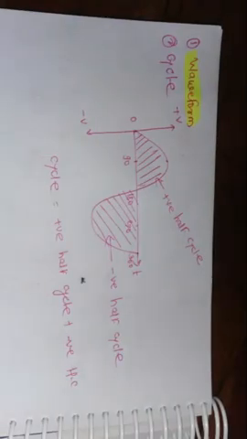Now the second important quantity is cycle. Now in the waveform, the portion from 0 degree to 180 degree is called the positive half cycle, and the portion from 180 degree to 360 degree is called the negative half cycle. Now the cycle can be defined as the total portion in the waveform from 0 degree to 360 degree. That is, a cycle consists of one positive half cycle and one negative half cycle.